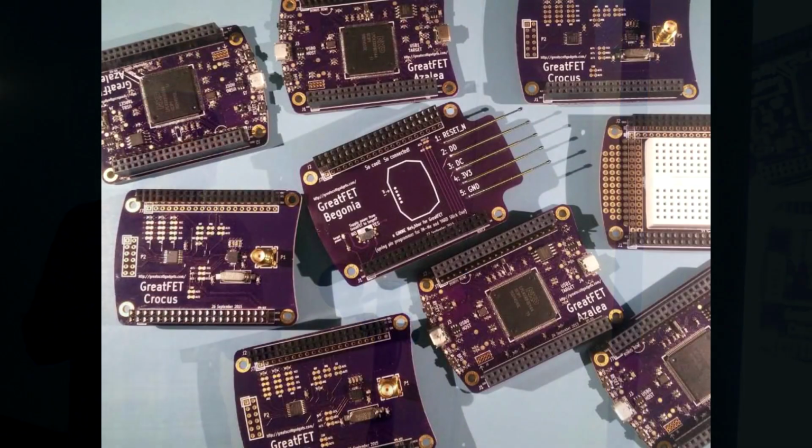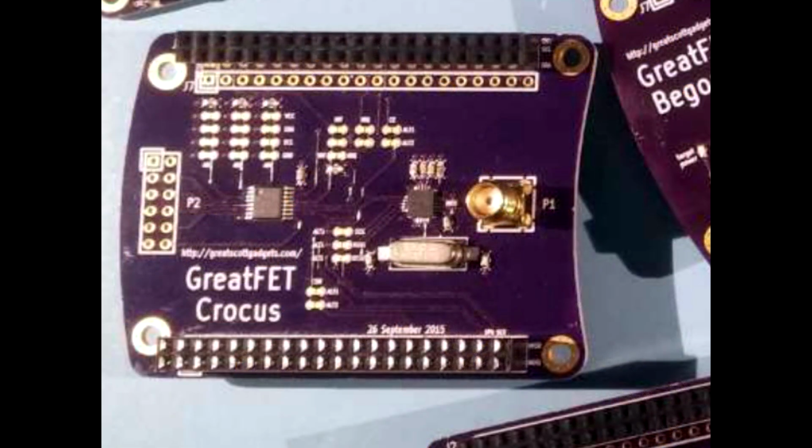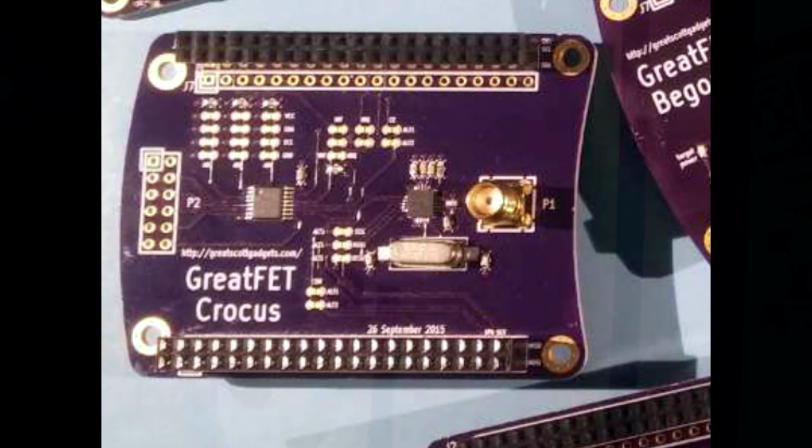But one of the things we've been working on is different pluggable front ends, which we call neighbors, that you plug into the main board and give you some function. One of them I want to look at is Crocus here, which is a 2.4 gigahertz wireless transceiver chip. A 2.4 gigahertz wireless transceiver chip is probably something that could be used in a lot of your projects. So let's take a look at it.